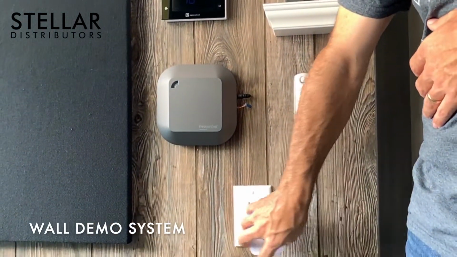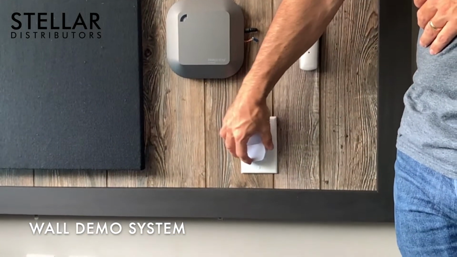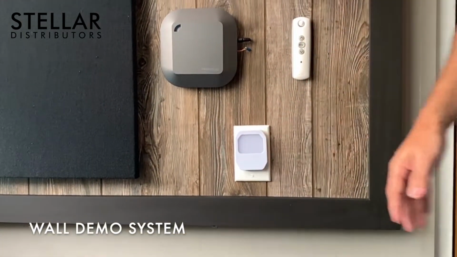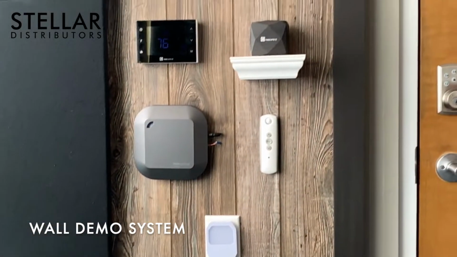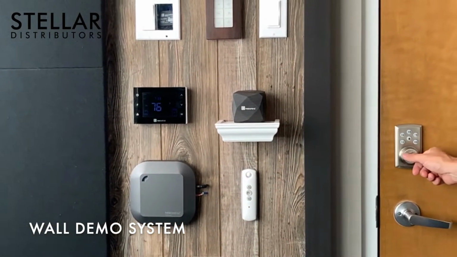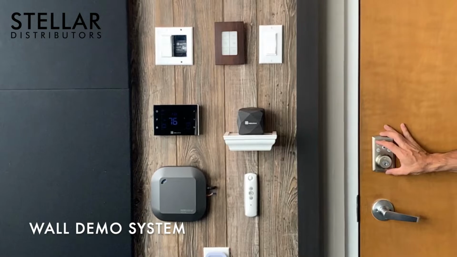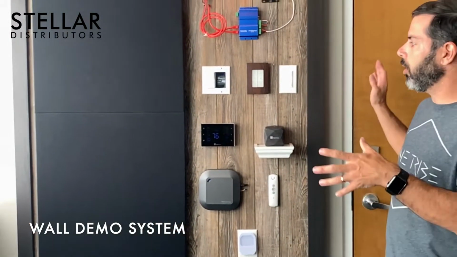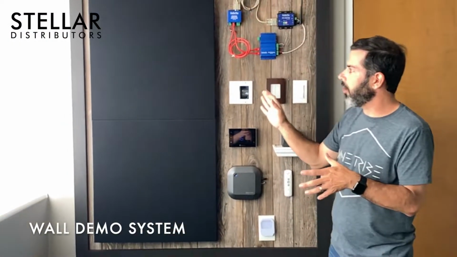And down here we have a Z-Wave controlled outlet. And so we have a night light to demo this right here. And then last but not least, we have a Z-Wave Quickset door lock for security purposes. And so we're going to walk through this system and how it works. And we'll get to that in just a moment.